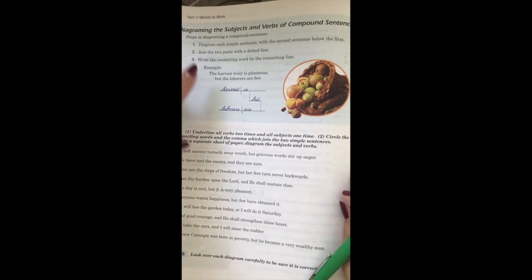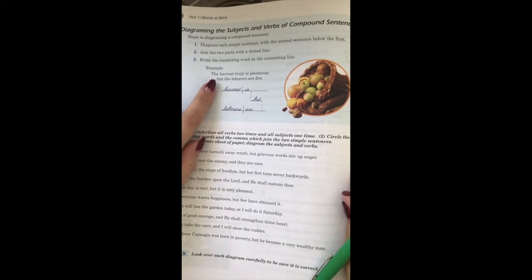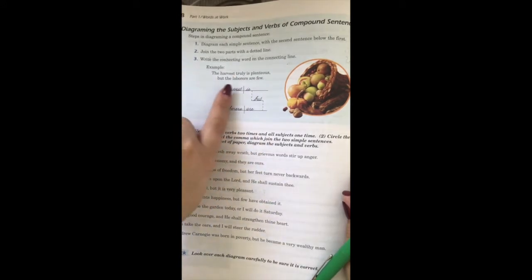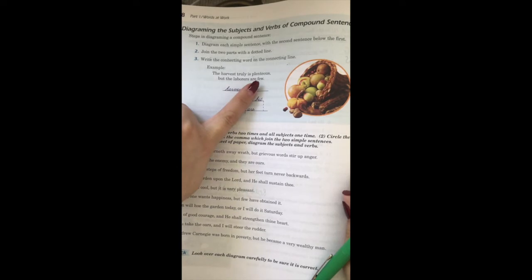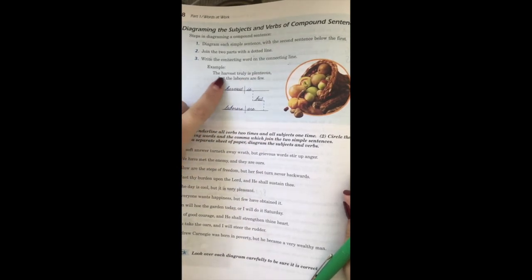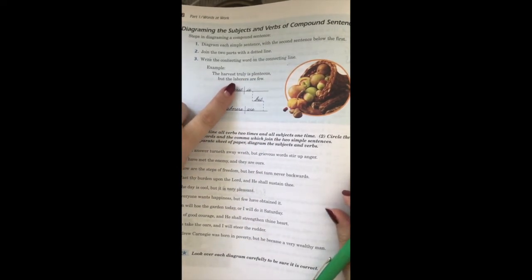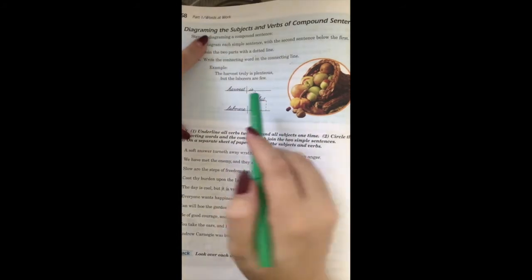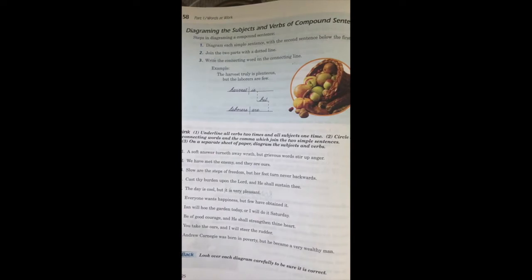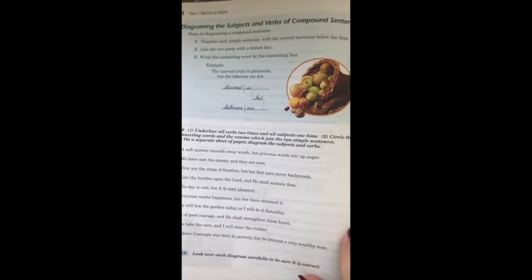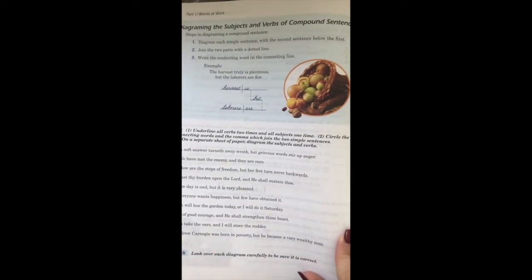So here is an example. We have a compound sentence here. The harvest truly is plenteous, comma, but the laborers are few. So you're going to be using this little diagramming formula for all of our sentences. Here is an example, but I want you to take a look at the book's example.